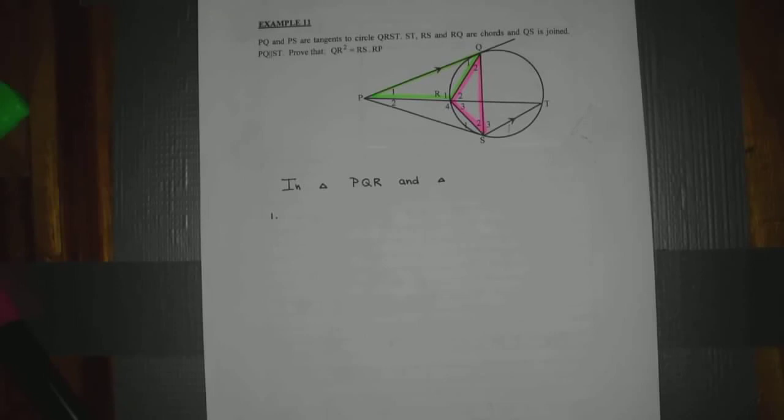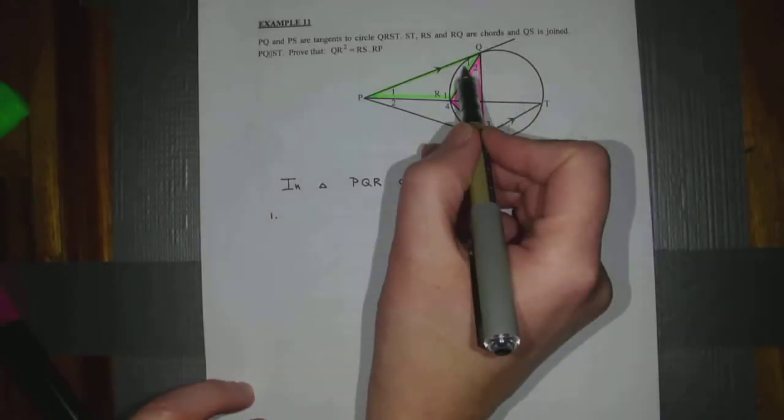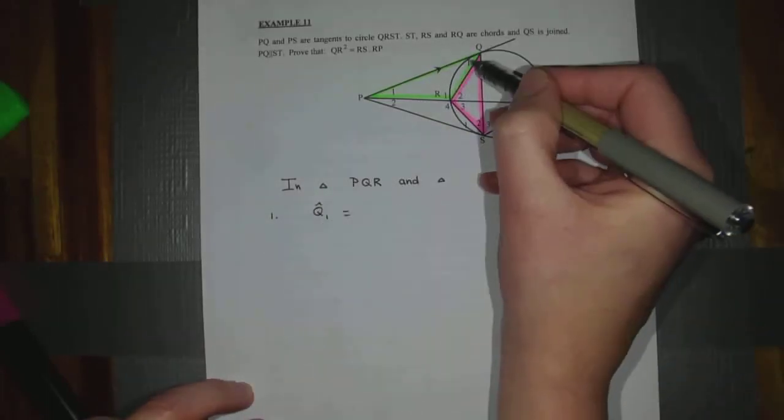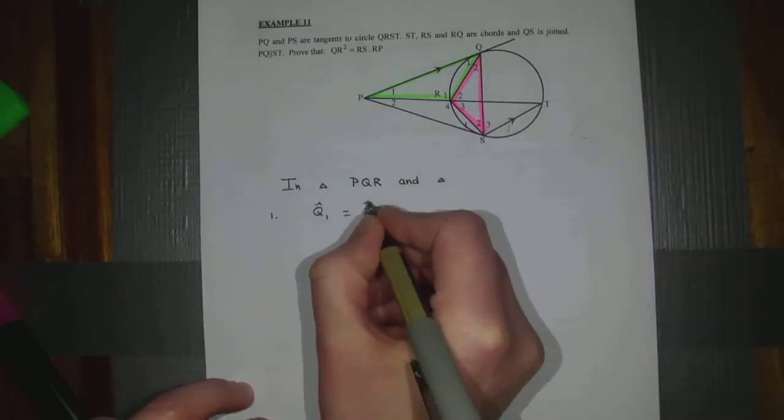So let's take a look. If you started with those two triangles, again, we have got our tan chord theorem. Did you spot the tan chord theorem? Yes? Q1 is going to be equal to S2, tan chord.